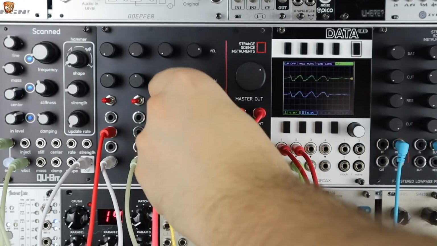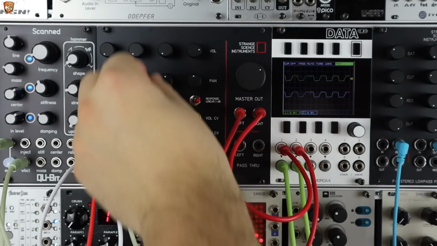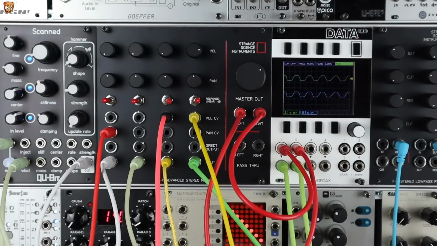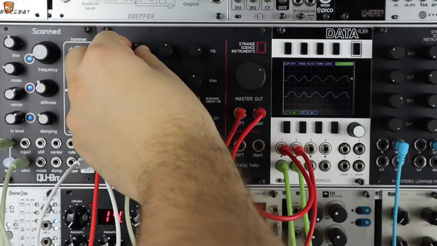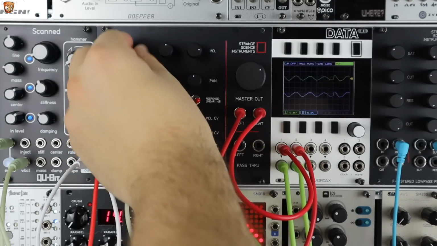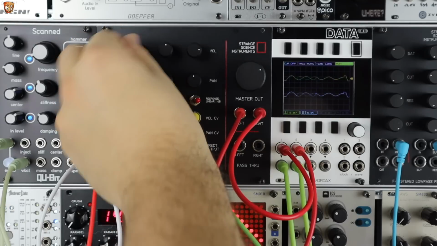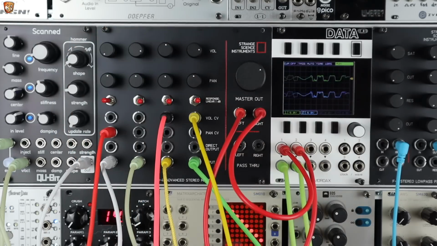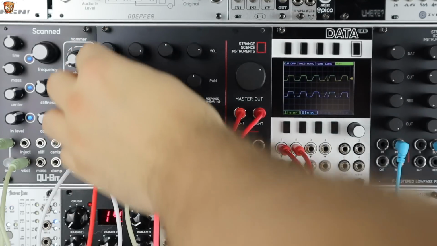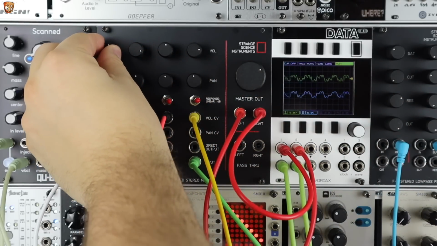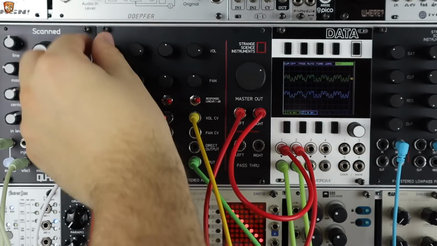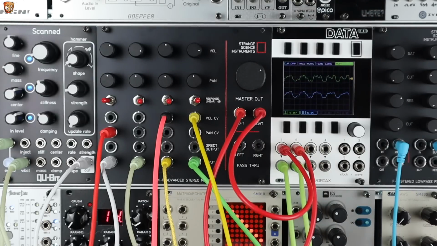Let's build the patch back up again. Change the response on the hats. A nice kind of crunchy mix. Bringing scan back in. All this character's coming from that kick drum kind of overloading its channel, kind of pushing this mix bus together.